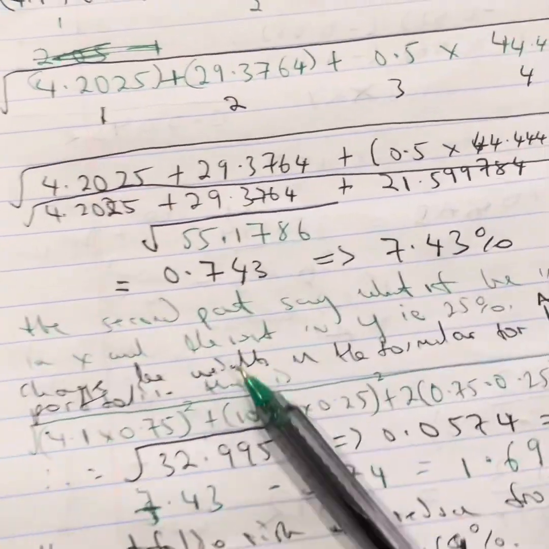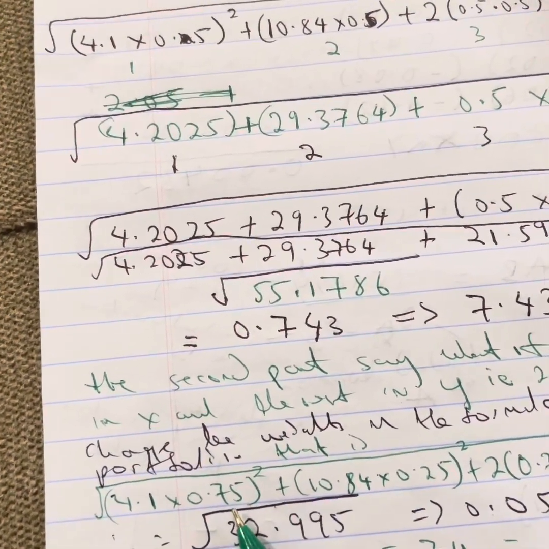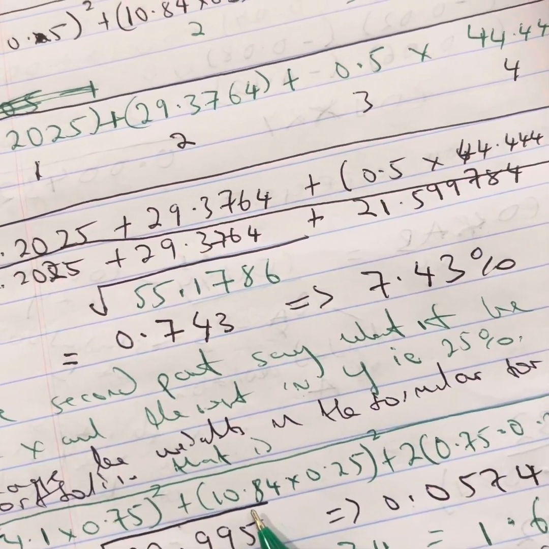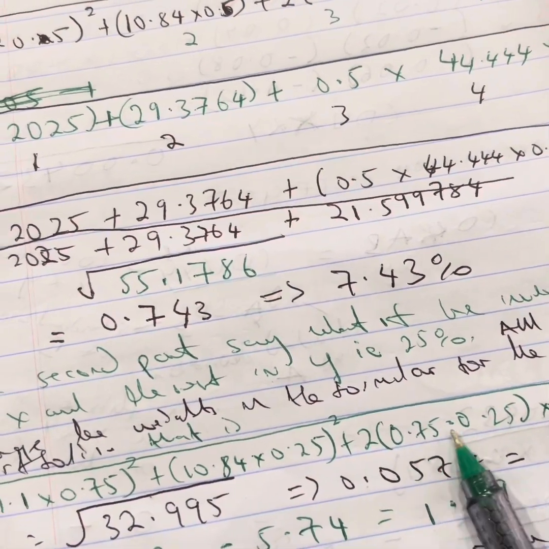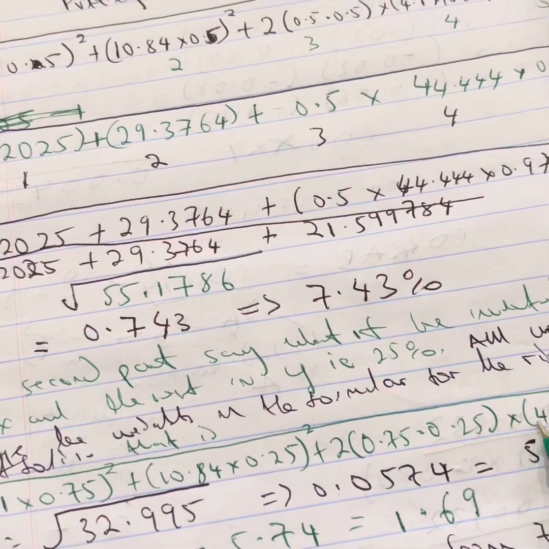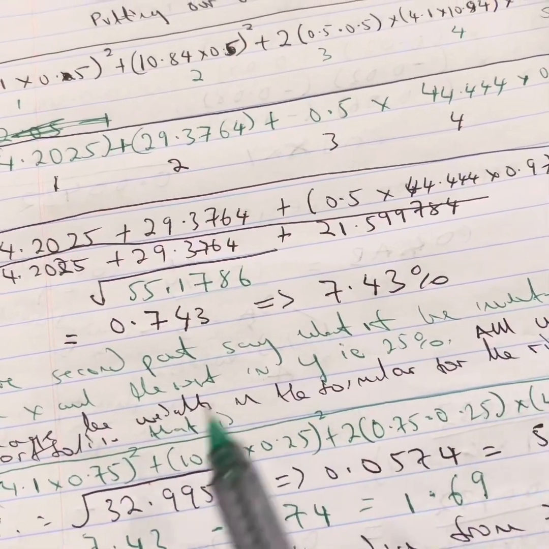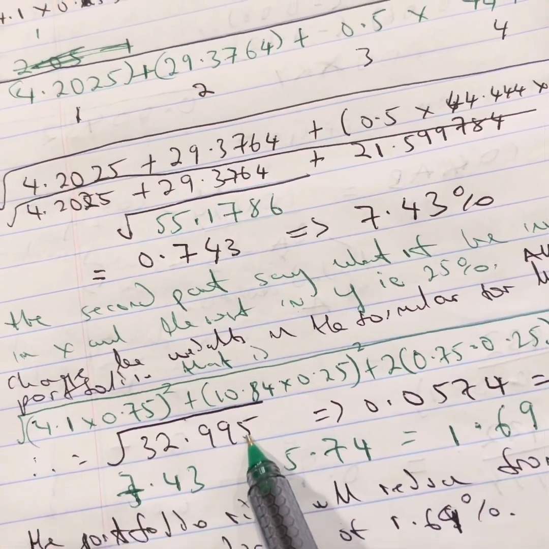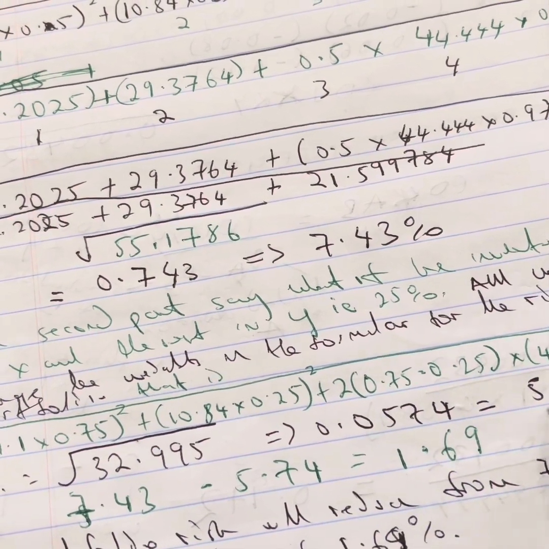You see we have the same standard deviation for X, but the new weight of X is 0.75, and we have the same standard deviation for Y, but the new weight for Y is 0.25. Now the weight of X times weight of Y is 0.75 times 0.25. Then we solve the rest of the formula the same way we did for the first one. You should get 32.995, which is equal to 0.0574, which is 5.74%.